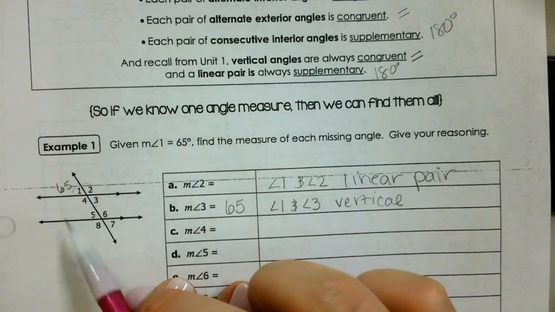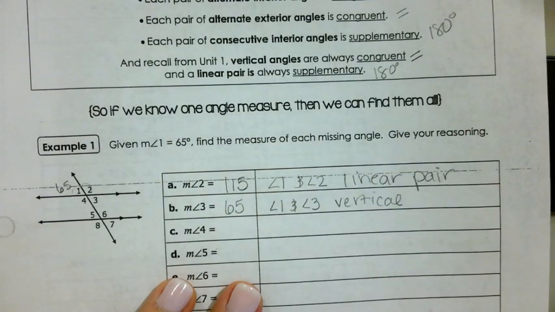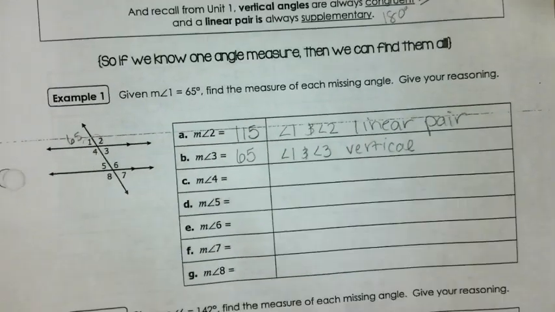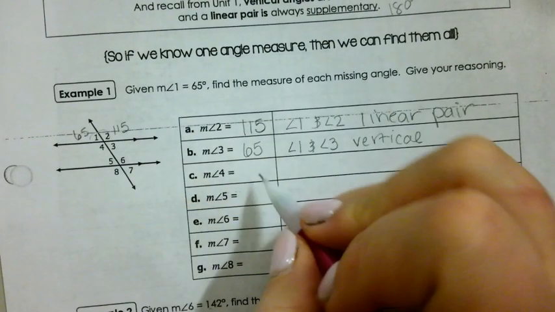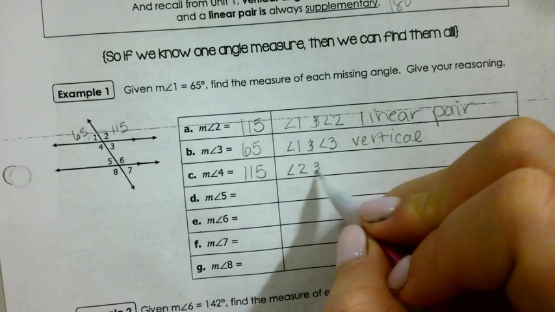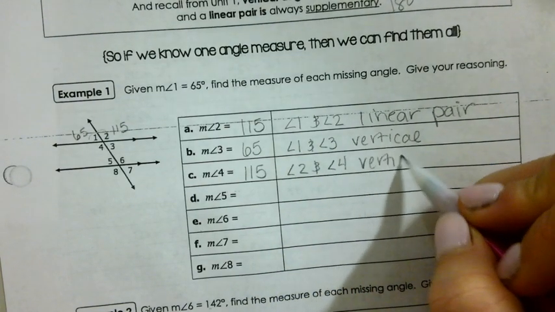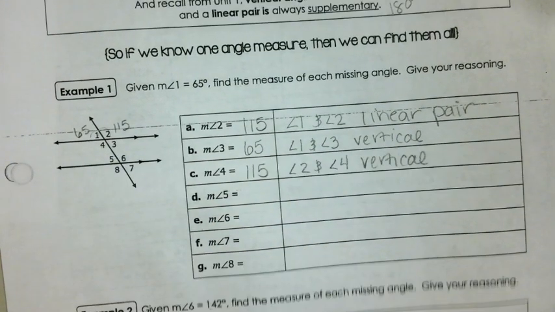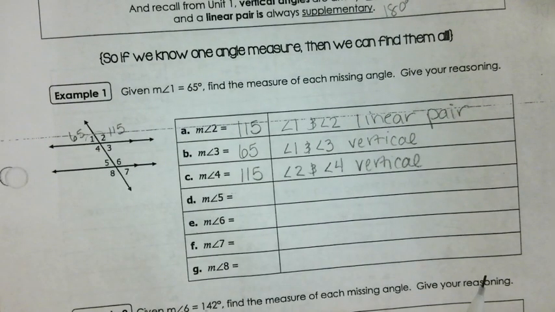So if you take 180 minus 65, you get 115. Now that we know angle 2 is 115, you can find the measure of angle 4 is also 115. I'm going to use the reasoning that angle 2 and angle 4 are vertical. You could have easily said 1 and 4 are a linear pair too, but it doesn't matter, as long as there is some relationship that's correct.